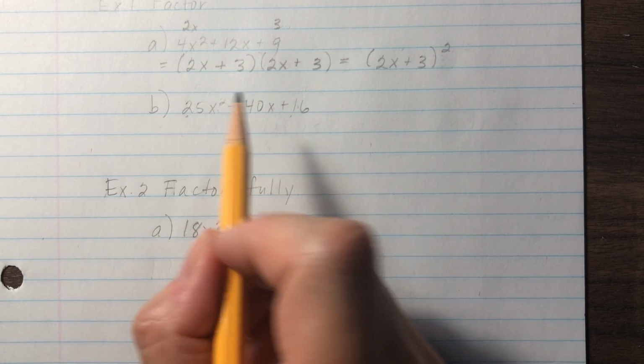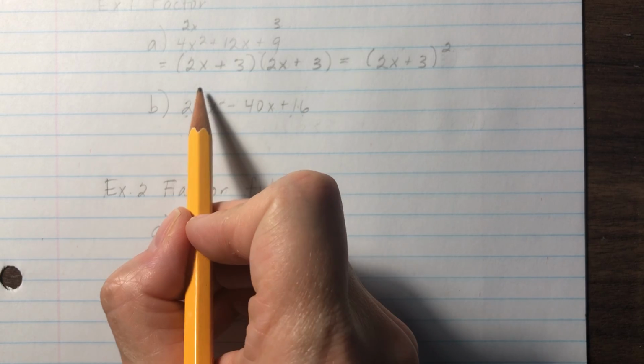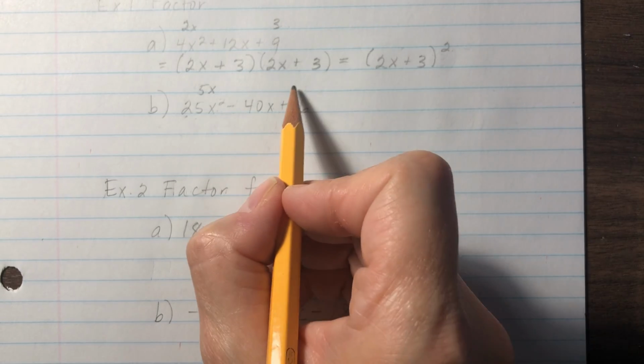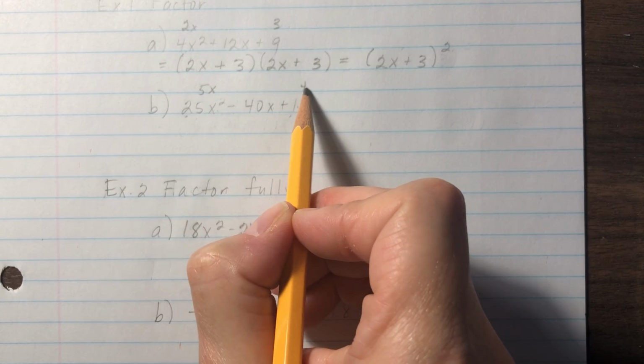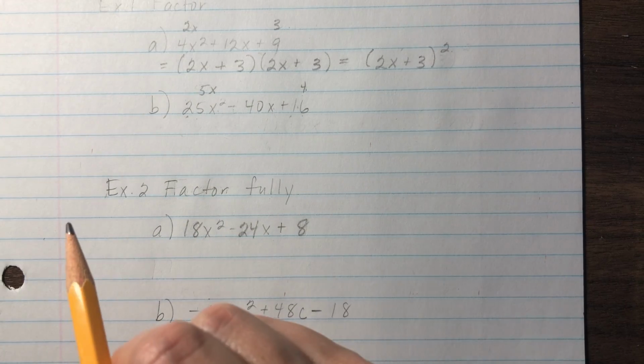Let's look at part B. This is also a perfect square trinomial. Square root of 25x squared is 5x. Square root of 16 is 4. 5x times 4 is 20x. When doubled gives us 40x, the subtraction doesn't matter.